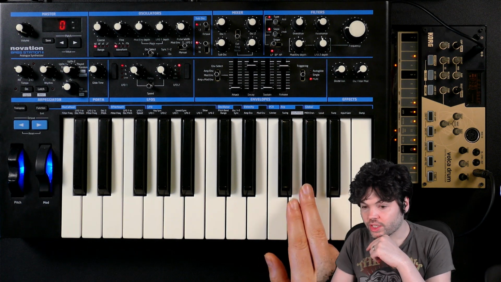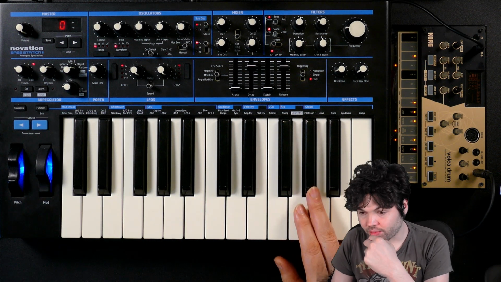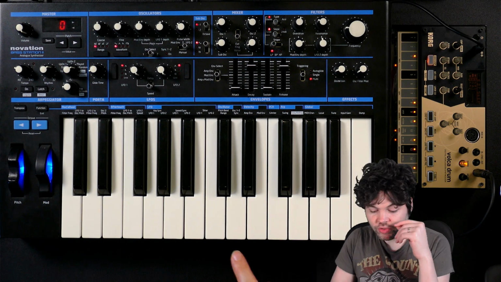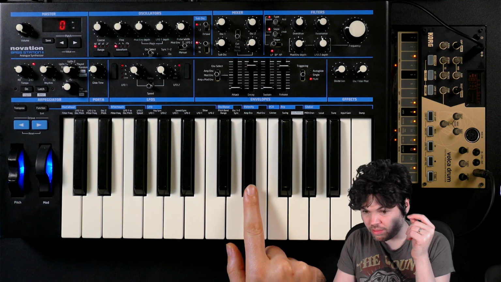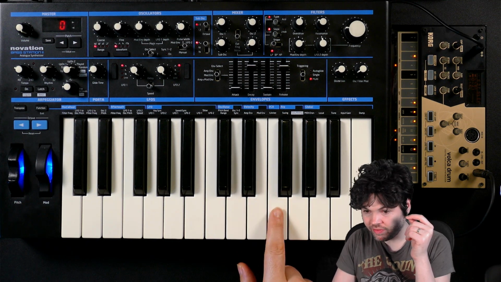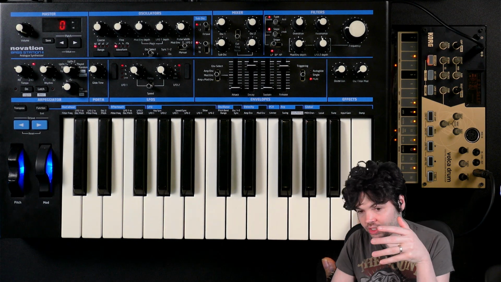I called this a minor sixth, that's the more traditional music theoretic interval, but you could also call it a flat six. So you could say the 1, the flat 3, the 4, the 5, the flat 7, and back to the C.